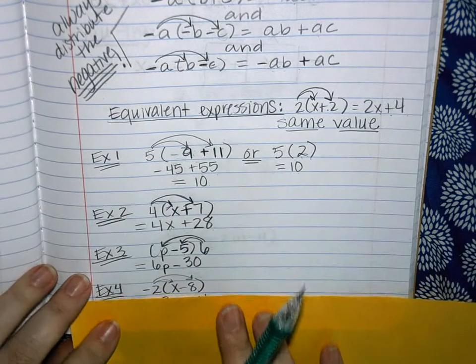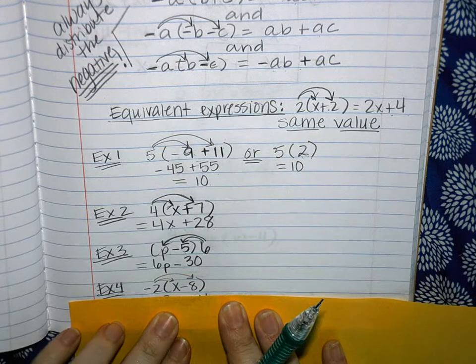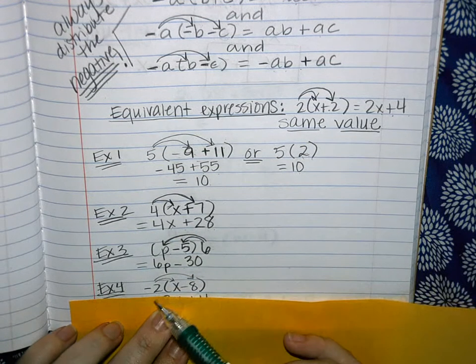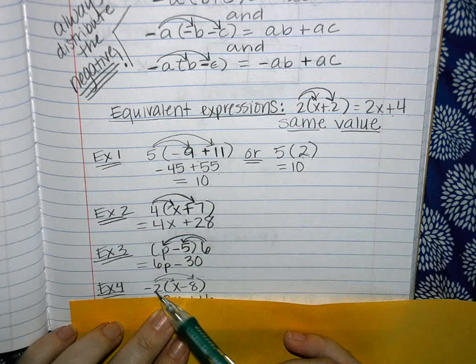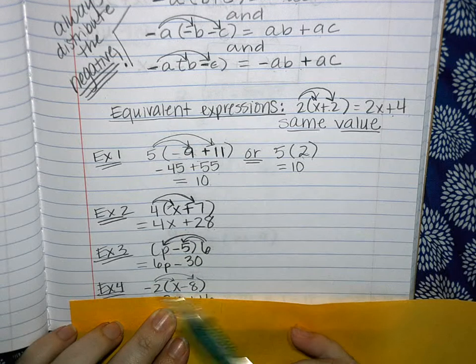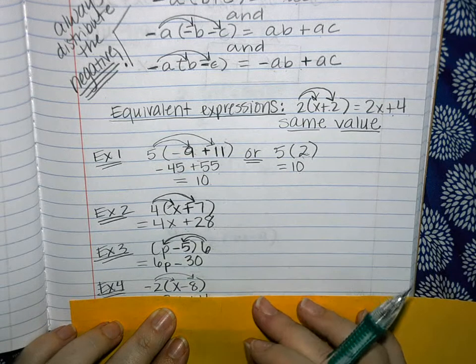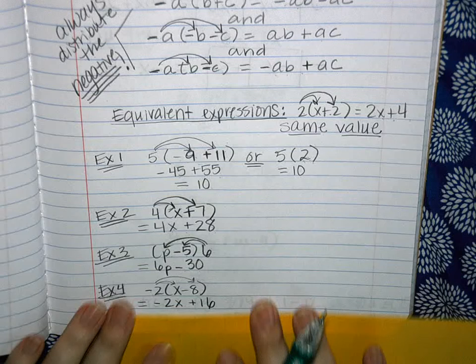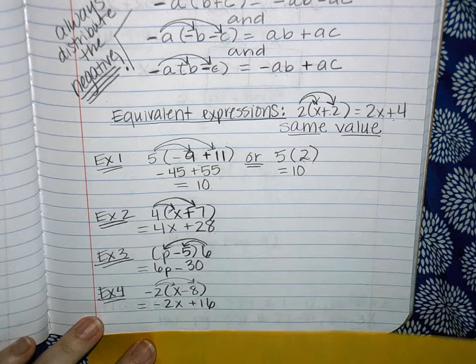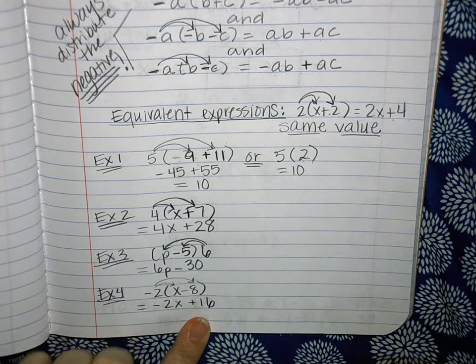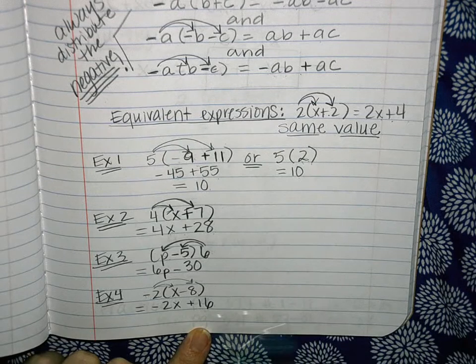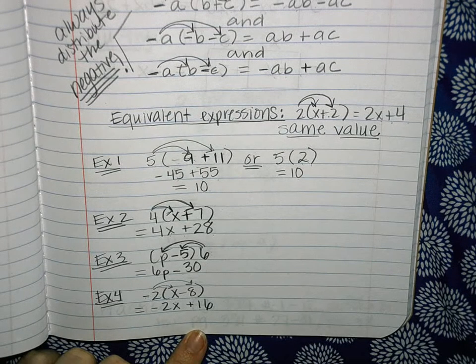Okay, let's look at example 4. Now we have a negative on the outside, so we have to distribute it. So this negative times x would be negative 2x, right? And what is negative 2 times negative 8? Positive 16. Good. So there's your answer. Negative 2x plus 16. Negative times a negative is positive. Okay.